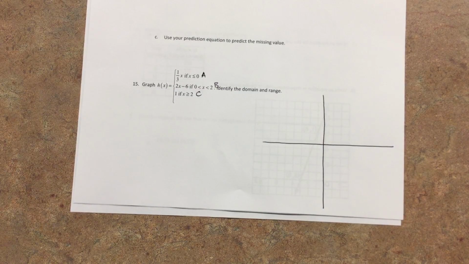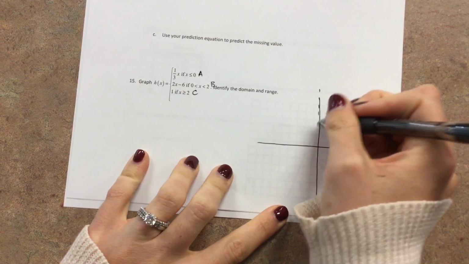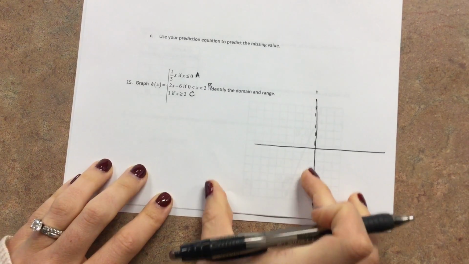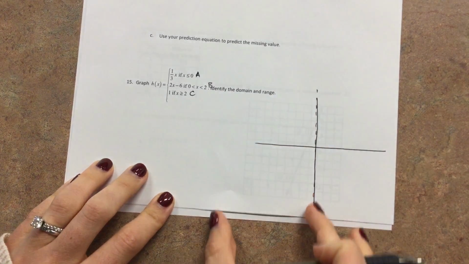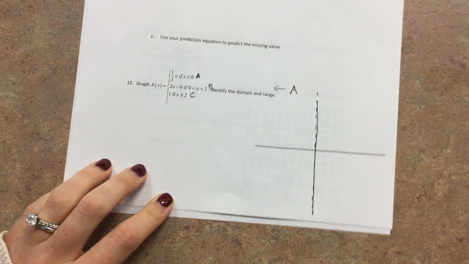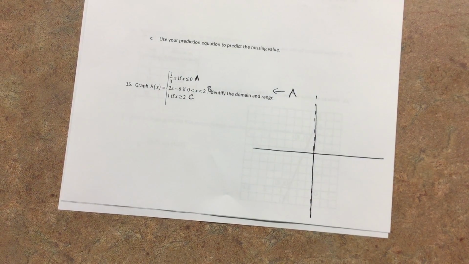So starting with region A, it's supposed to be for only x values that are less than or equal to 0. So mark on here an x value of 0. So that blocks off, and then anything to the left. These are all less than or equal to 0. So this is region A. It starts here and then goes off to the left. So x is less than or equal to 0.